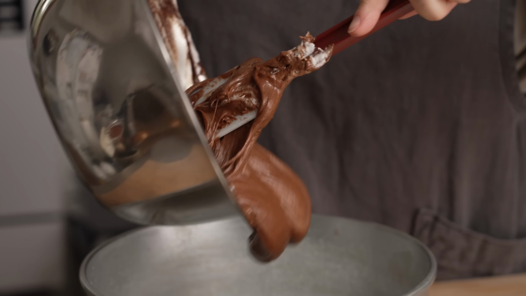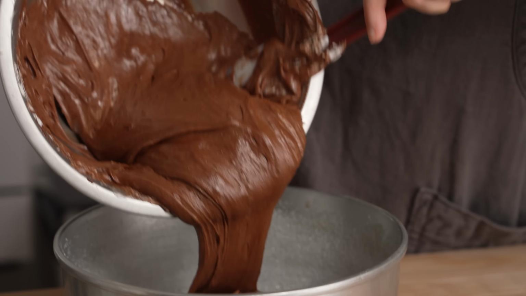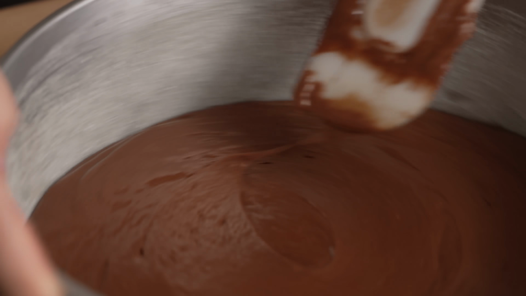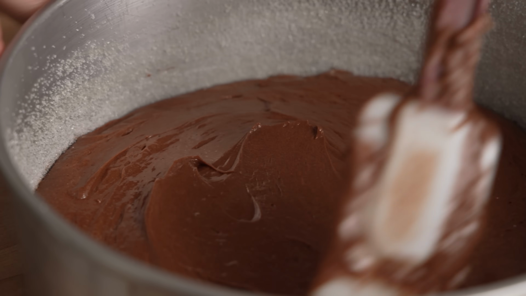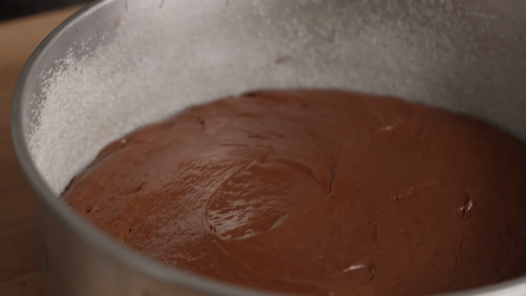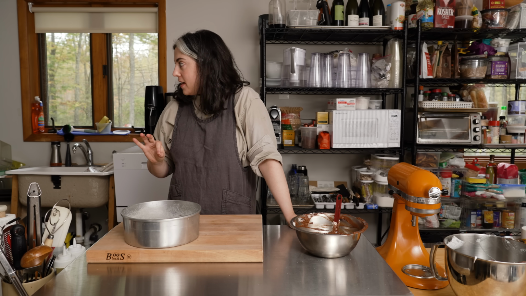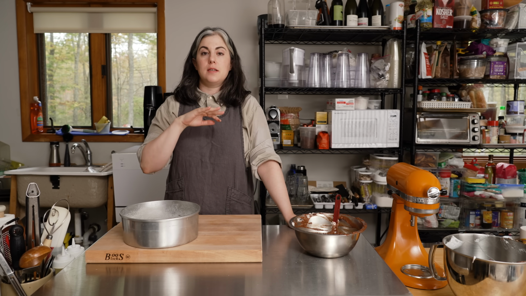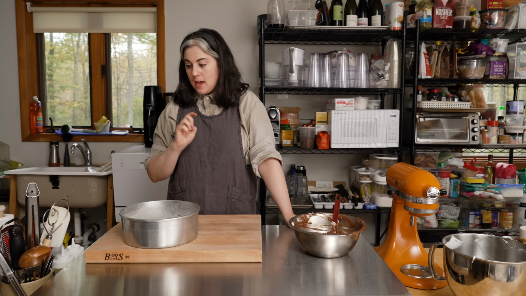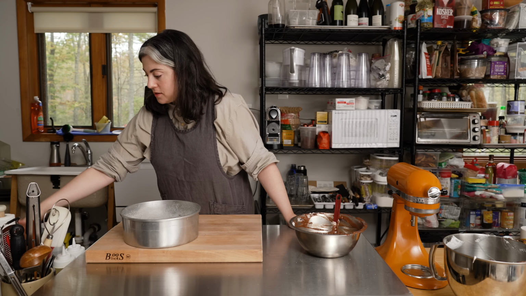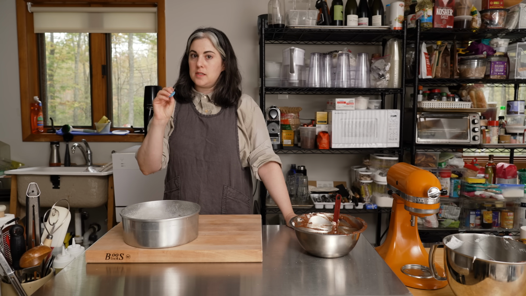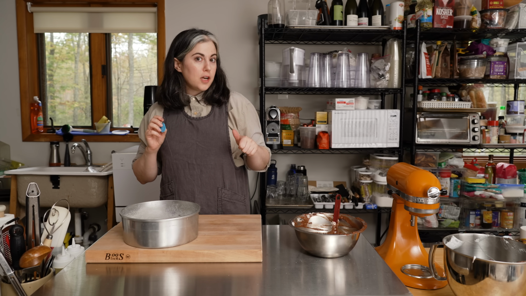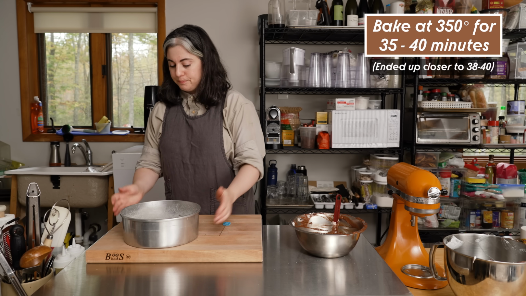yeah, got it just in time. Then smooth the surface and work it into the sides of the pan. I think this is gonna be really good. I'm feeling good about this. I'm gonna pop it into the oven. I'm still at 350, and I'm gonna let it bake until it's risen, the top is dry and kind of crackly, and I'll do a cake tester into the center, and it's done when it comes out clean. So we'll see. I'm guessing it's gonna be around 30, 35 minutes, but we'll see.